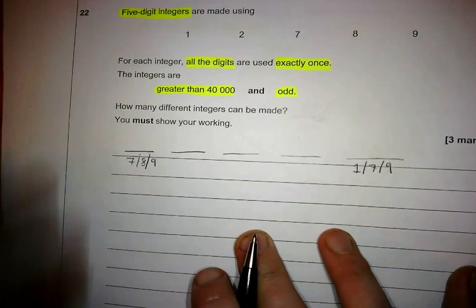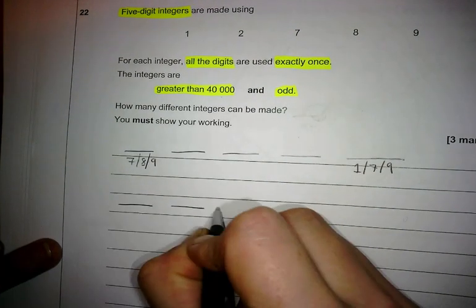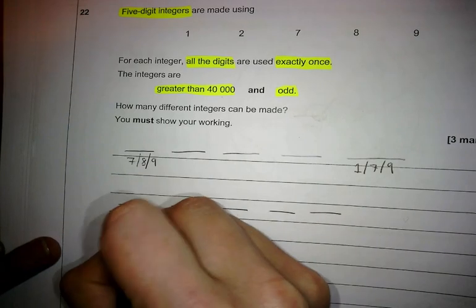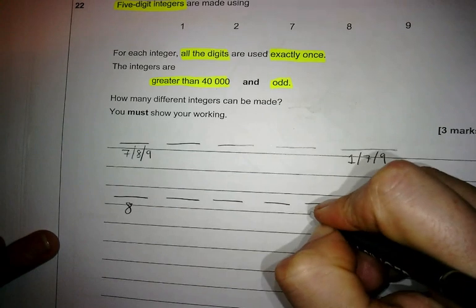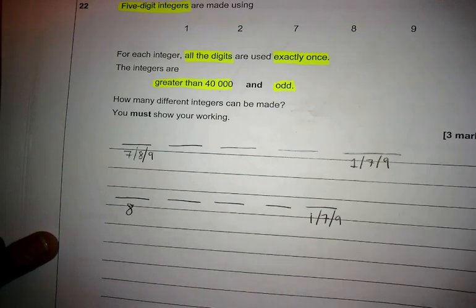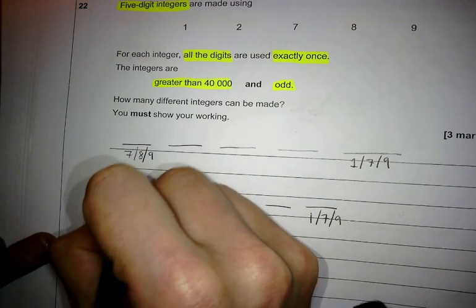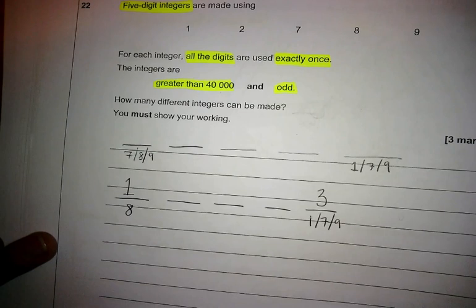So I'm going to split this into the numbers that start with an 8 and the numbers that start with a 7 or 9. If a number starts with an 8, then I'll have all of my odd digits available for that last place, 1, 7, or 9. So I'll have 1 option for my first digit, and 3 options for my last digit.